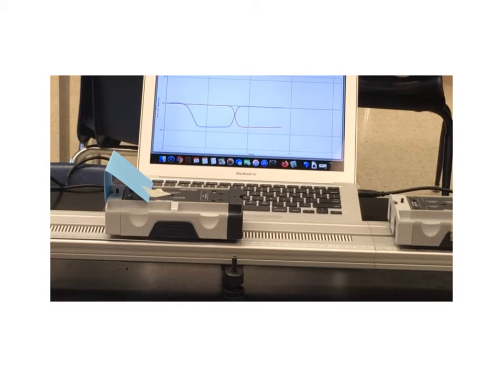I think so. What we should notice here is that after the collision, cart 1, our initial cart, we'll put over here, came to a stop. Cart 2, this guy right here, moved off in the same direction that cart 1 was initially traveling with basically the same speed. And we can see that if we focus on our graph.